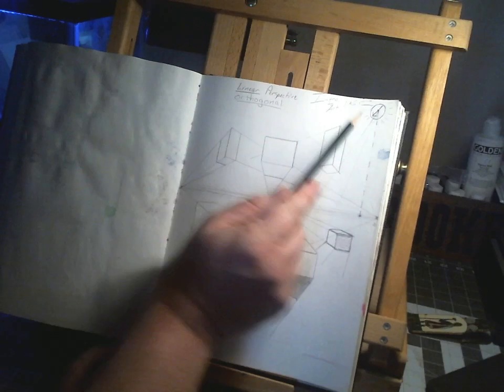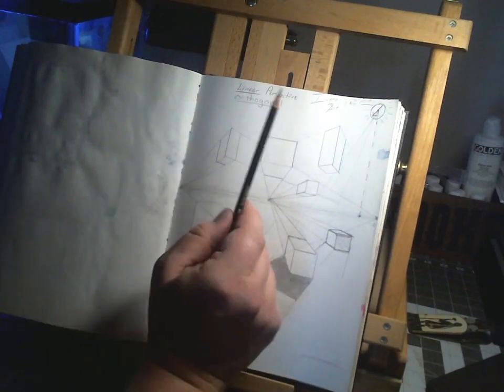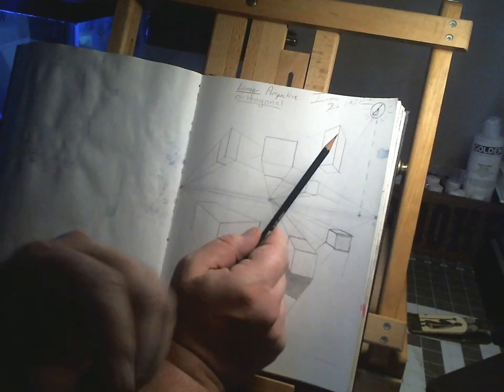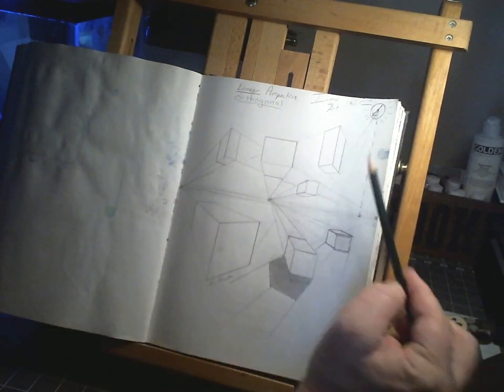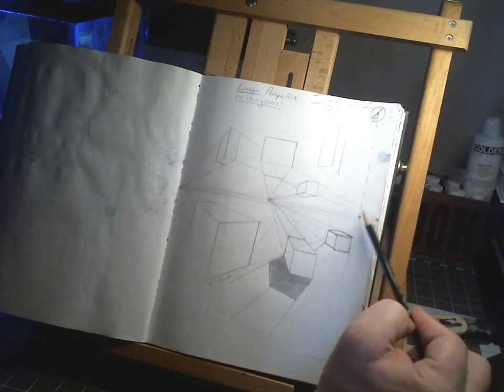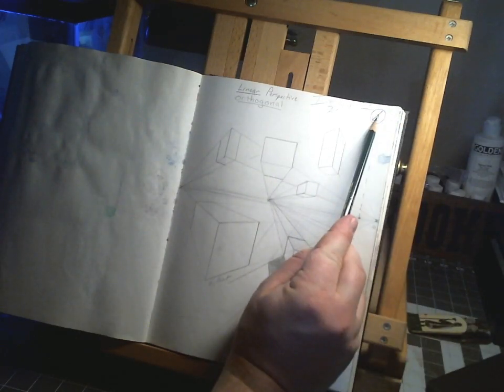So we've got the direction of the shadow based on the light in the sky, but we are missing the length of the shadow. And instead of using the origin point for direction, we're going to use the light source itself this time.